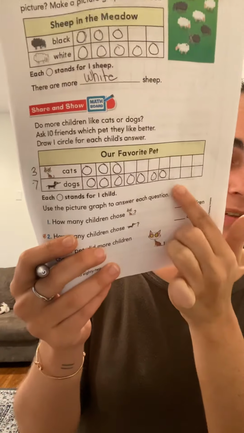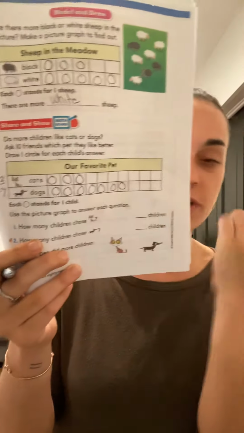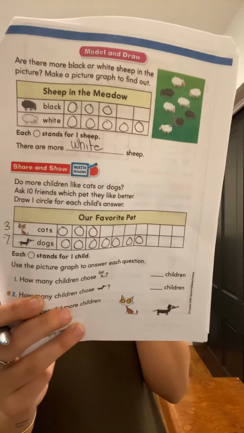All right, and then dogs. If there are only 10 kids and 3 of them like cats, what goes with 3 to make 10? It's not 5, it's not 6. 3 to make 10, 7. So I need 7 dogs. 2, 3, 4, 5, 6, 7. Bless me, I'm sorry. Okay, so I put down 7 dogs. Well, 7 kids, right? Those aren't dogs, those are kids. Because it says each circle stands for 1 child. So these are children. All right, let's look at some of our questions.